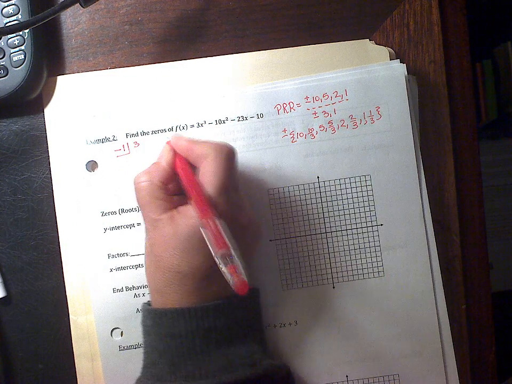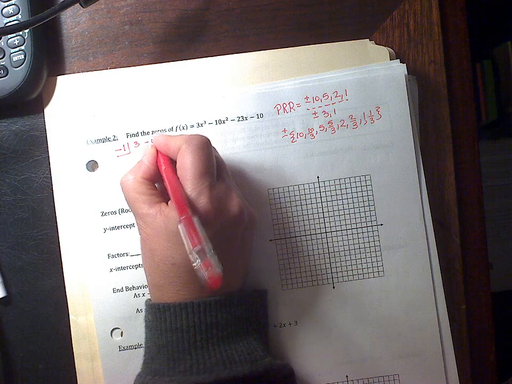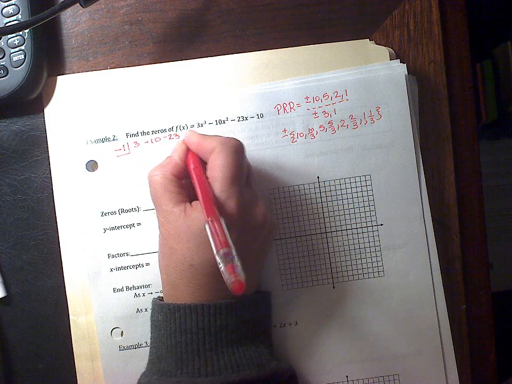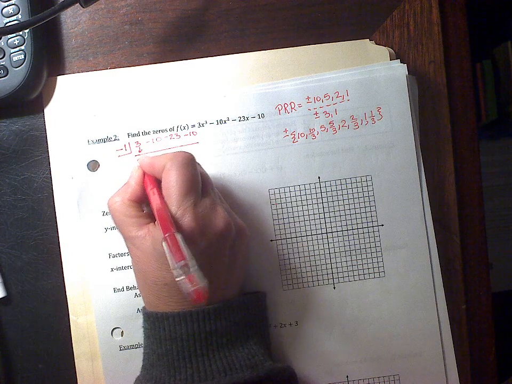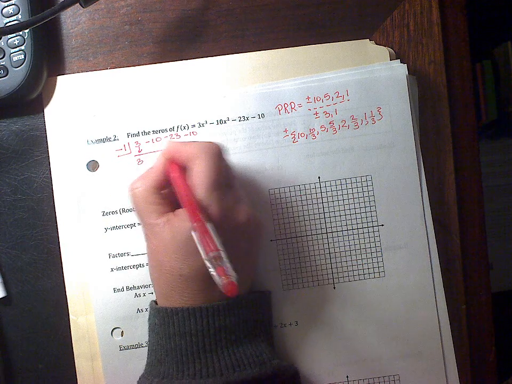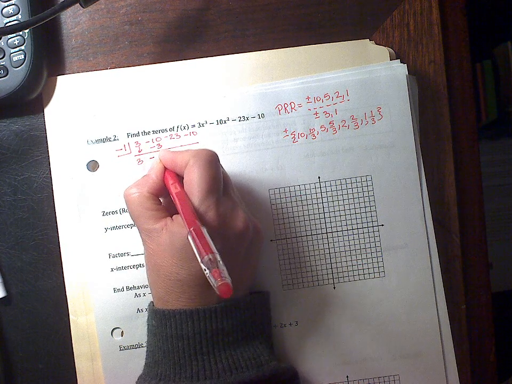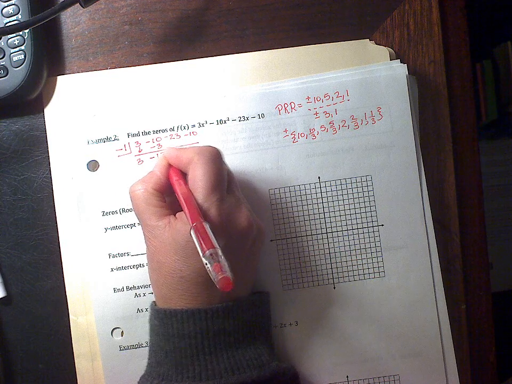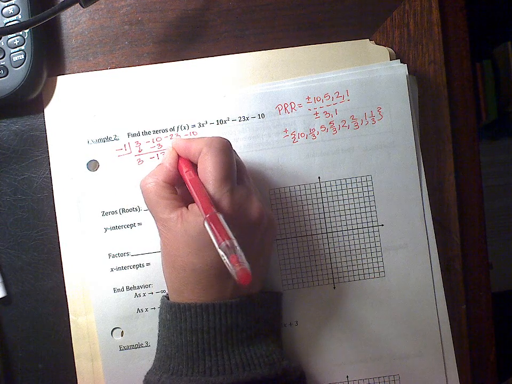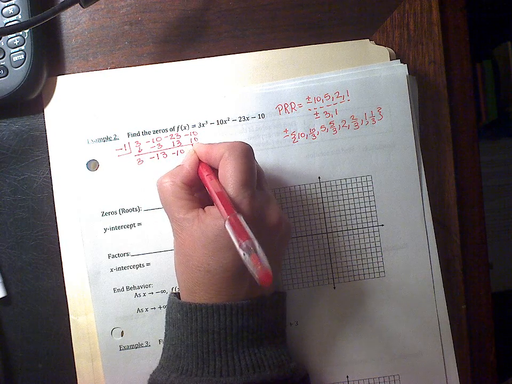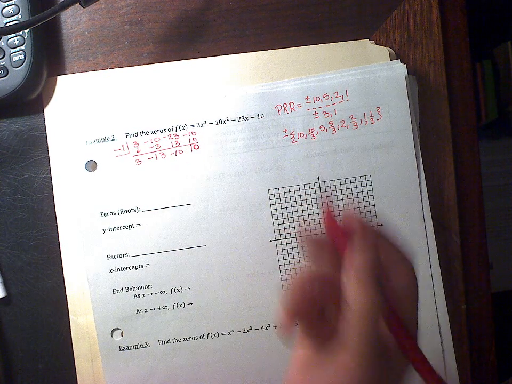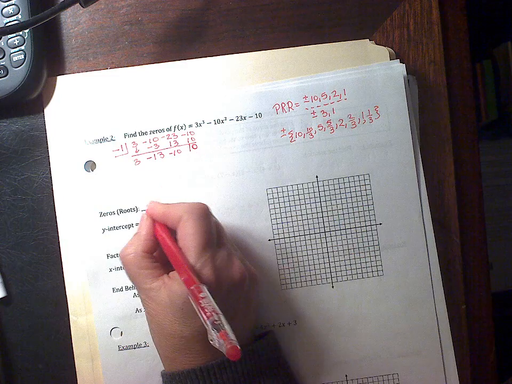I'm going to synthetically divide by 3, -10, -23, and -10. Drop that 3. That's -1 times 3 is -3, -13. That'd be 13, -10. 10, yay, I'm going to get 0 as my remainder. So -1 is my first 0.